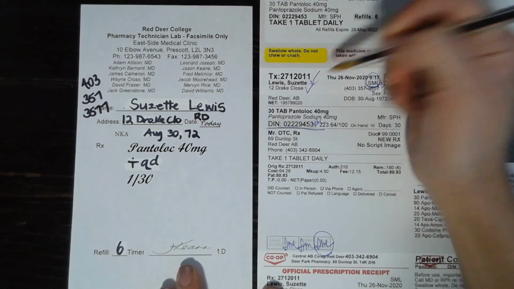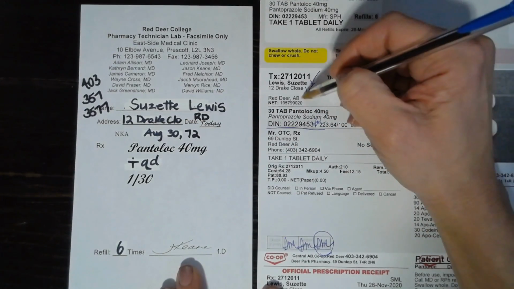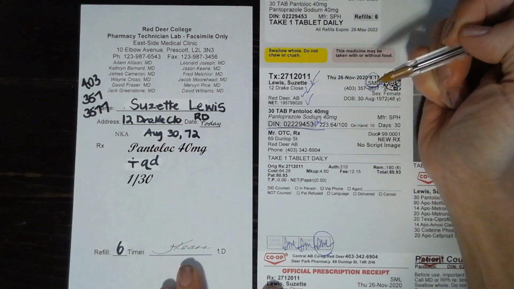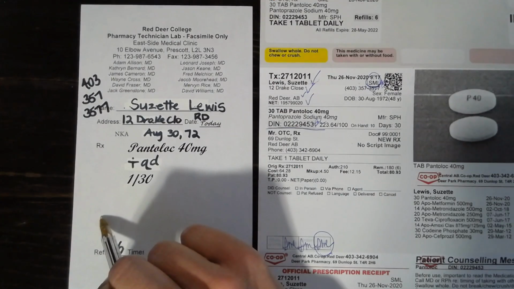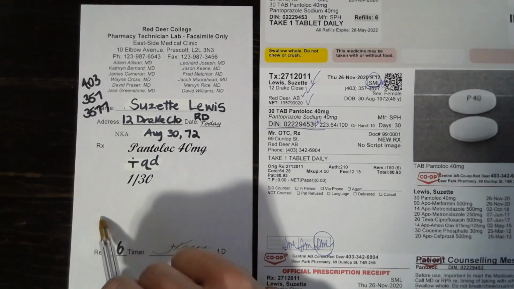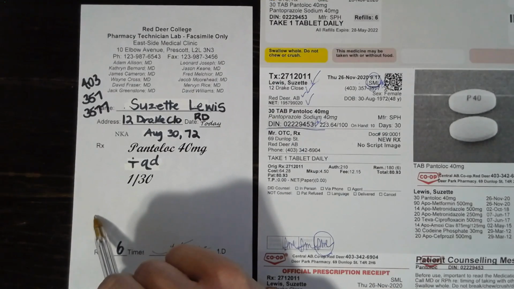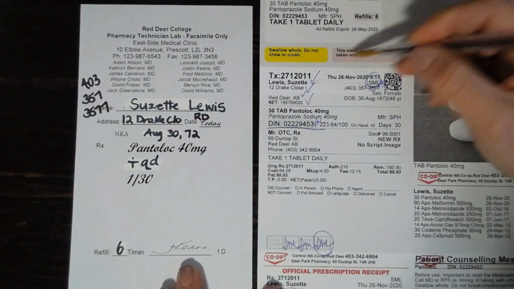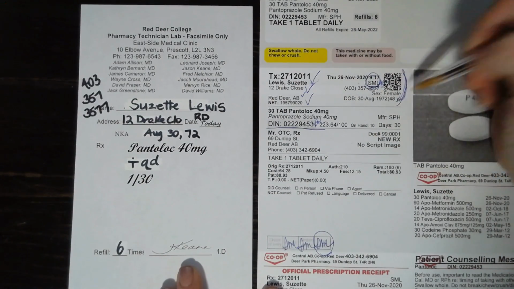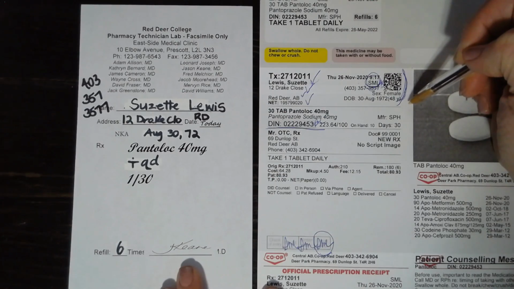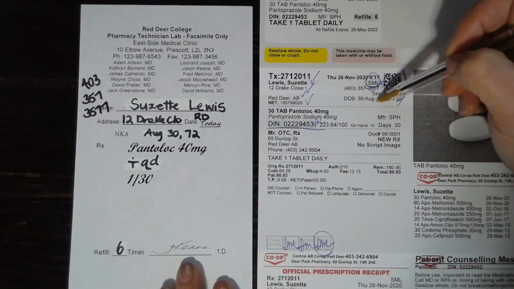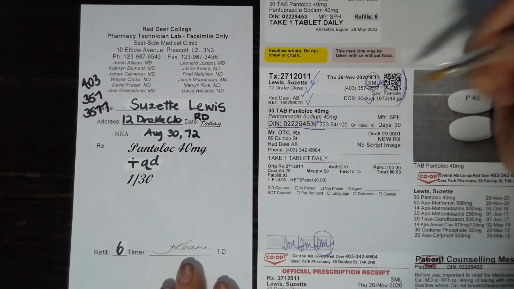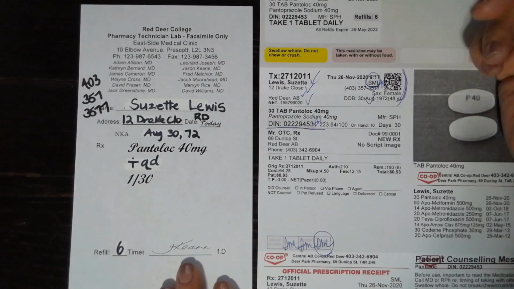The address matches, 12 Drake Close, the person lives in Red Deer. Their healthcare number doesn't appear on here, but if you were to receive a computer-generated prescription from the physician, it would likely indicate the person's personal healthcare or Netcare number as well. I'm just working through this header component first. Again, this is the information that's in the patient's profile, so I'm confirming all of this before I move further down. Date of birth, August 30th, 72, that matches. Now you all know where I live and how old I am.